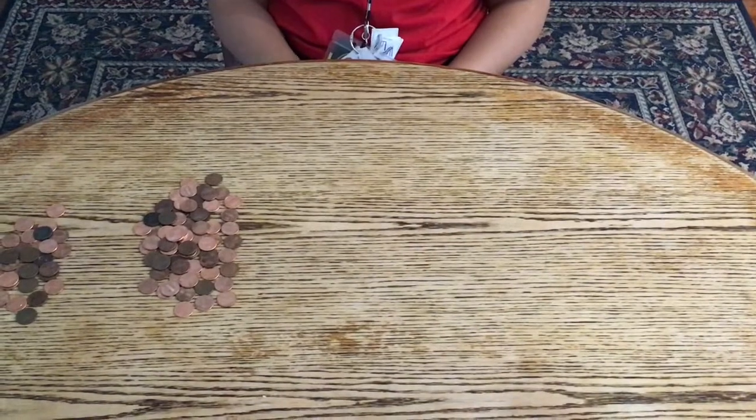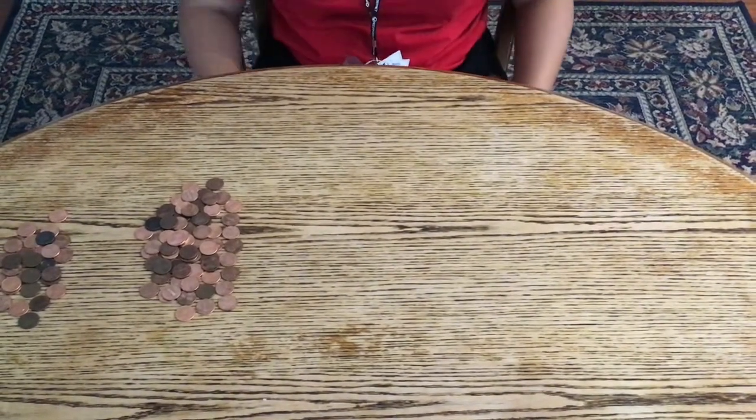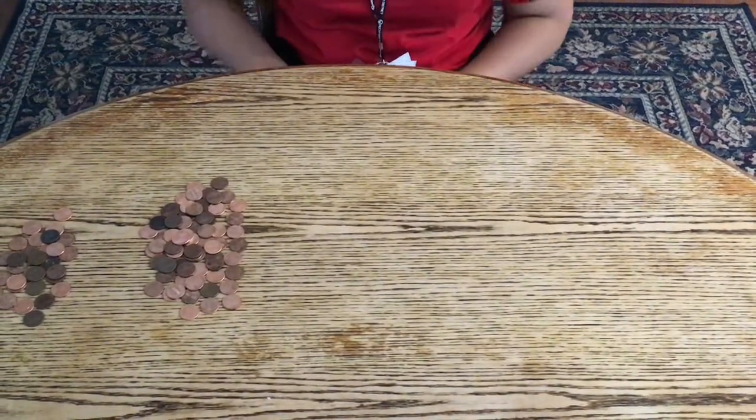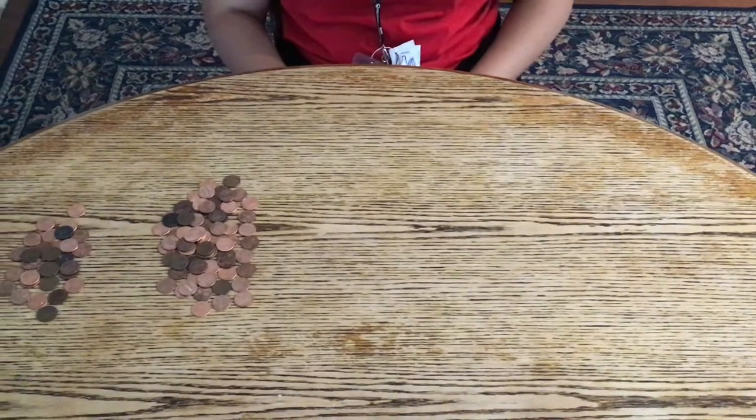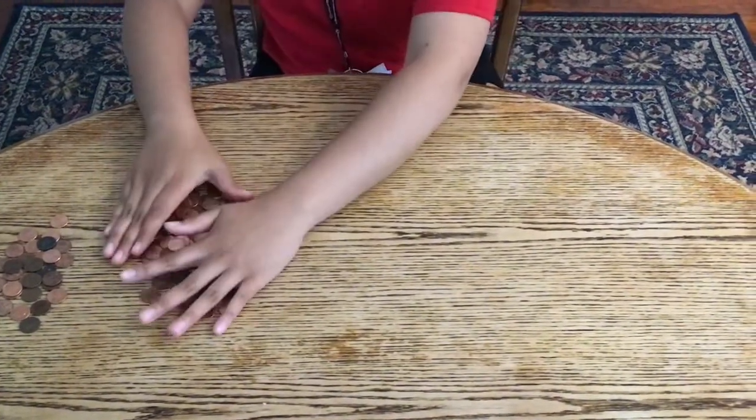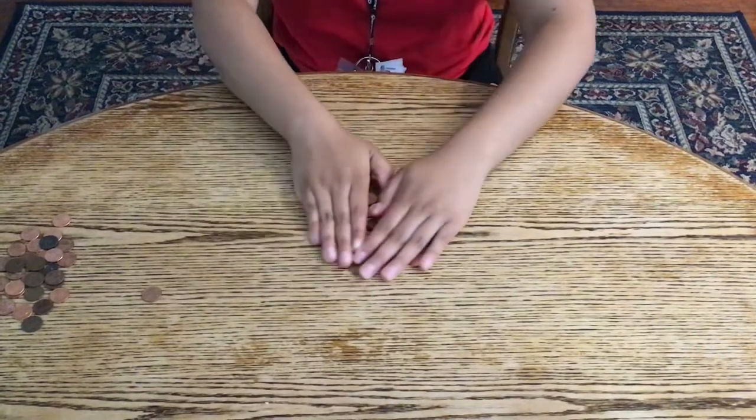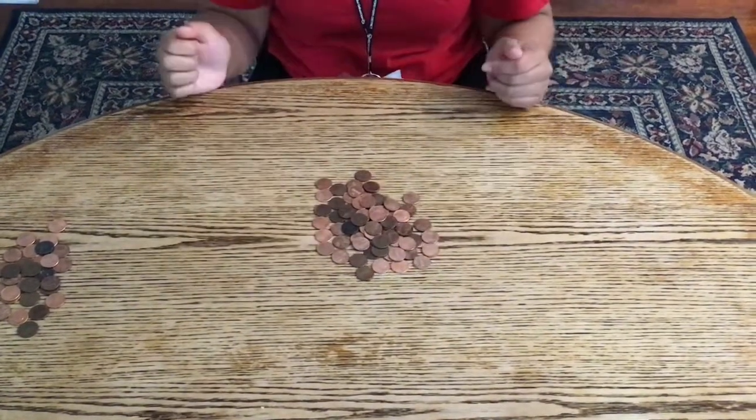Okay, now get 100 pennies. These pennies will represent the fresh water on Earth. Next, let's take away 68 of those pennies. These pennies will represent the 68% of water available to us in ice and glaciers.